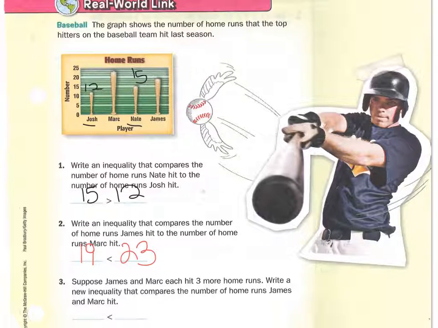Suppose James and Mark each hit 3 more home runs. Write a new inequality that compares the number of home runs James and Mark hit. So if James hit 3 more, that would be 19 plus 3 is 22. And Mark, if he hit 3 more, that would be 26. So 22 is less than 26. Remember, if the arrow points to the left, that means that this is less than. Okay, go ahead and go to your next page.